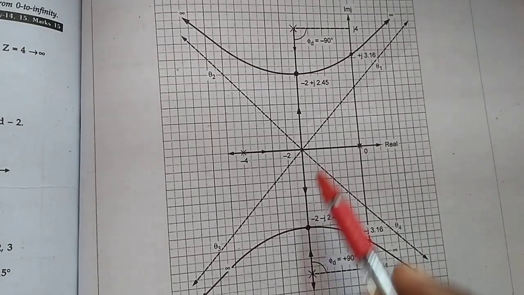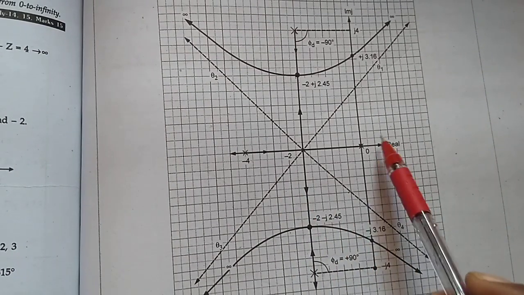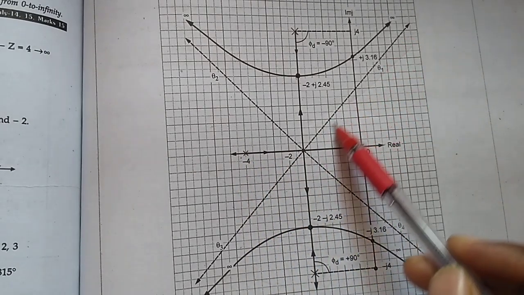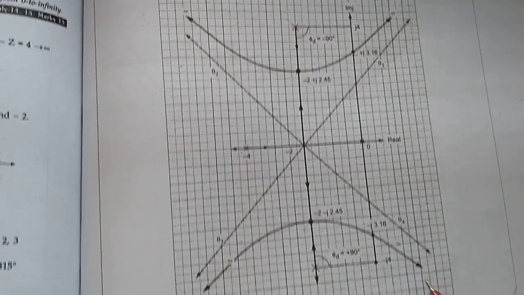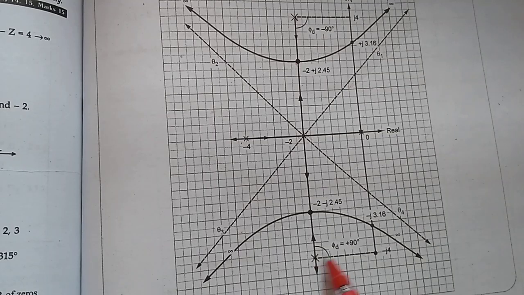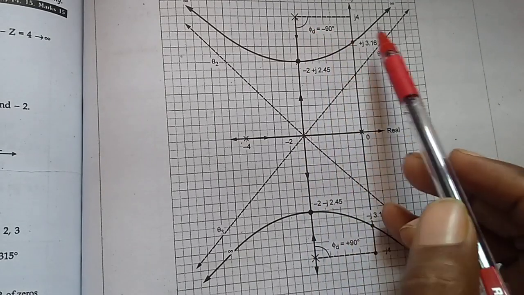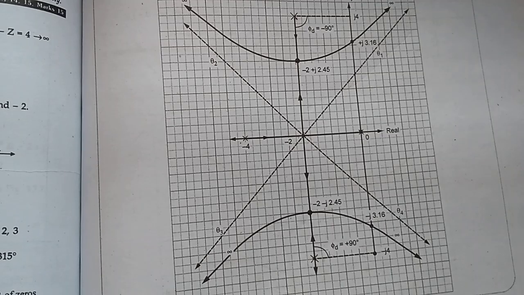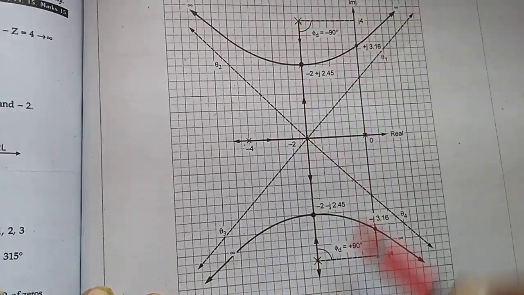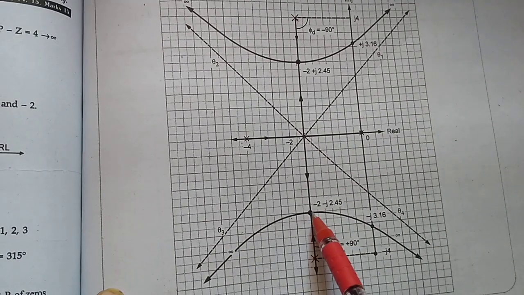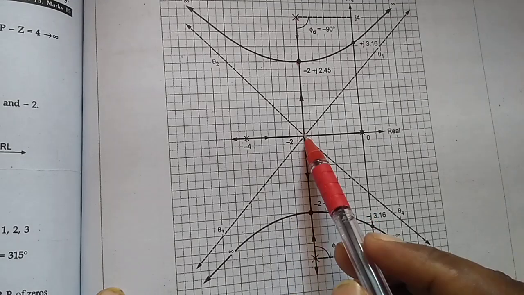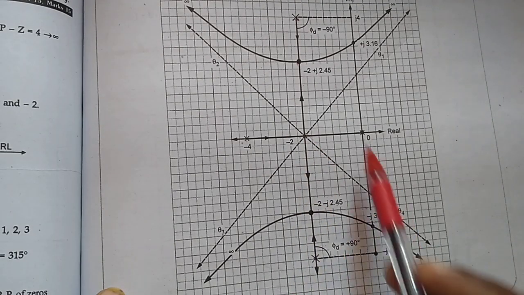Okay, once again I will tell you, these are the points, mark them. This is the centroid, draw the slope lines. Okay, then you can draw the angle of departure. This is phi d, that is 140 degree, 90 degree. So here in this case we will get the angle of departure as 90 degree. Okay, then the breakaway point is -2 plus j 2.45. Somewhere here we will get -2 is here, plus j 2.45.